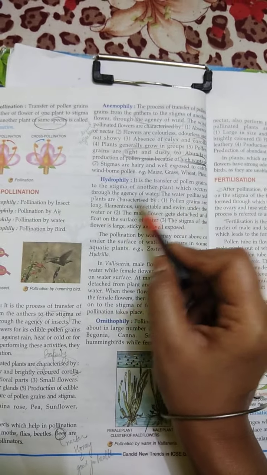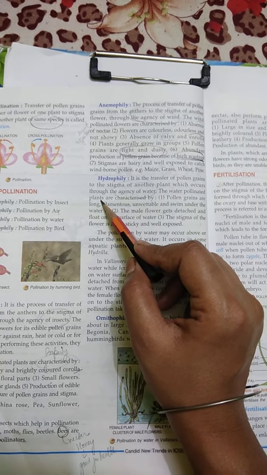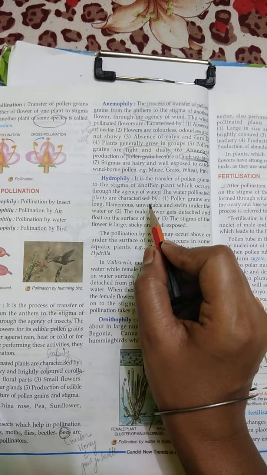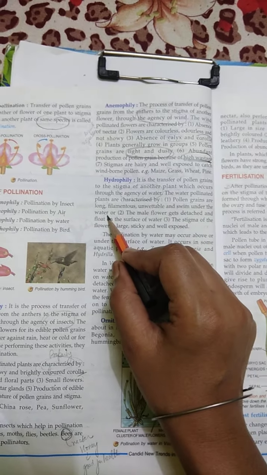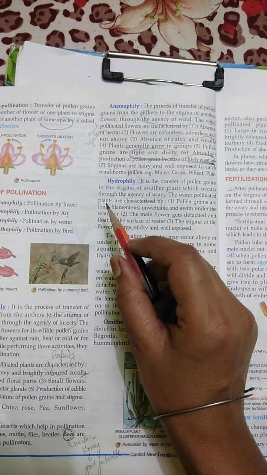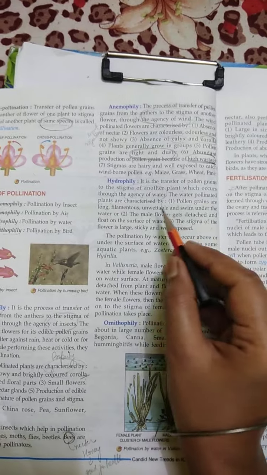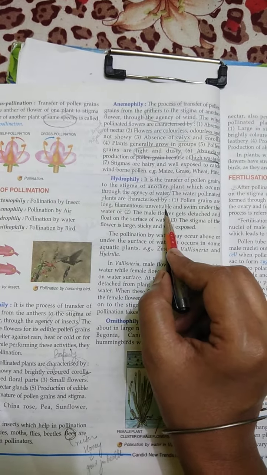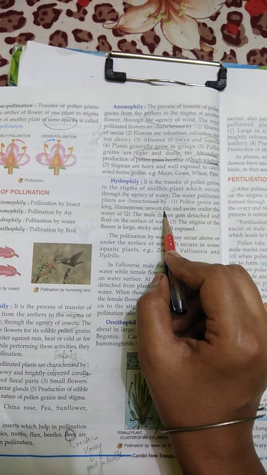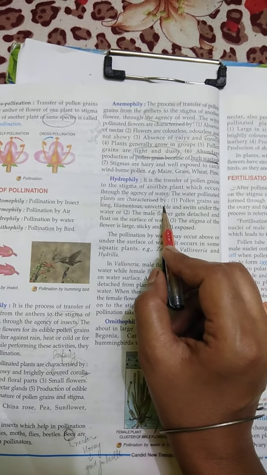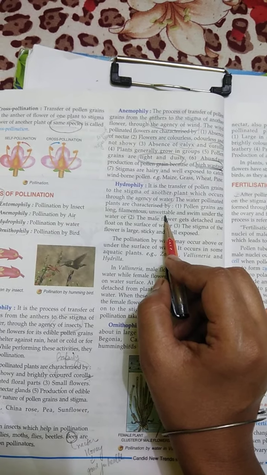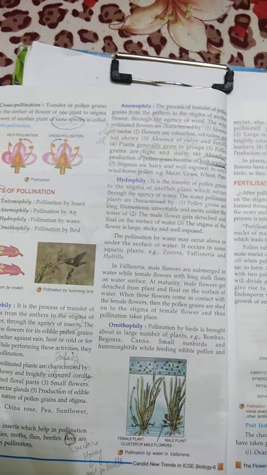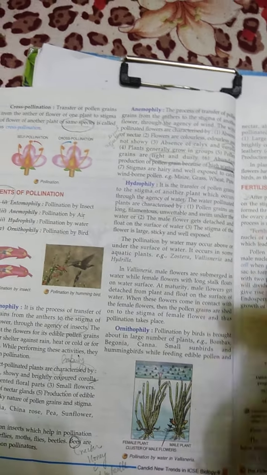Okay, the water pollinated plants. There are some properties of the water pollinated plants which are shown here. Pollen grains are long, filamentous, unwettable and can swim under the water. The pollen grains are generally long so that they can come above the water. Filamentous means having a long filament. Unwettable means generally flowers become wet when you dip them in water, but here the pollen grain will not be wet by the water and can swim under the water.